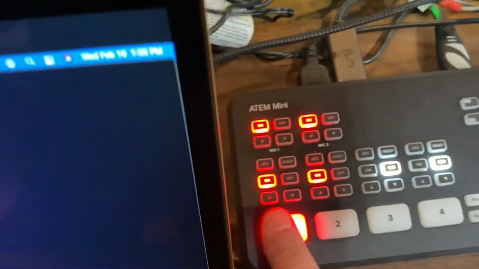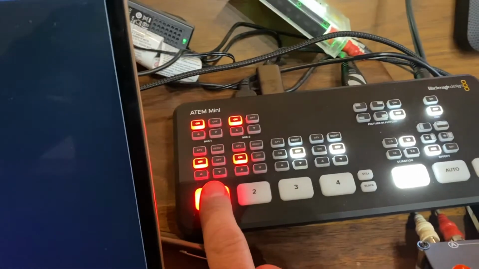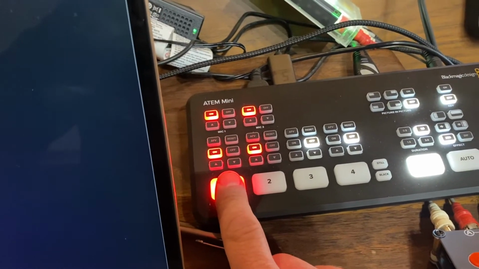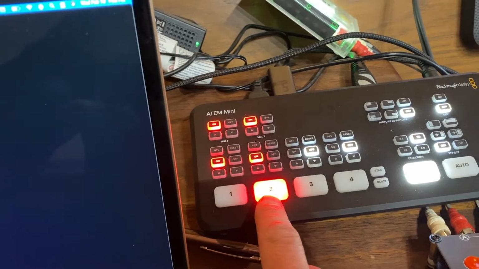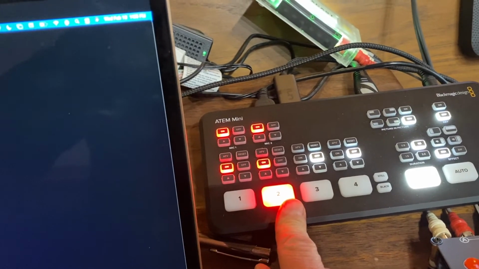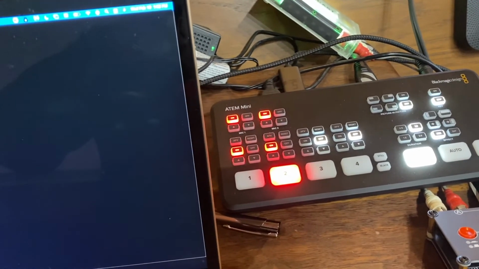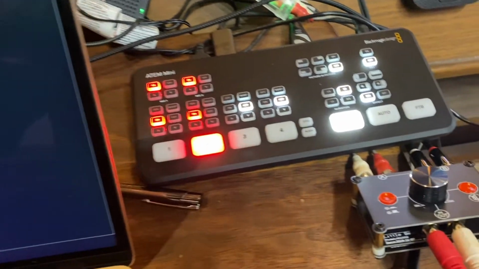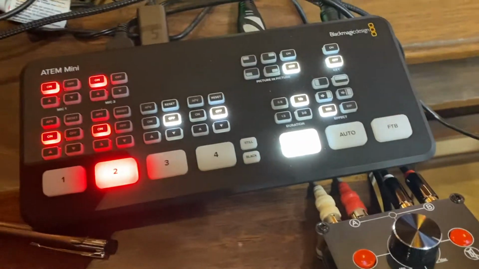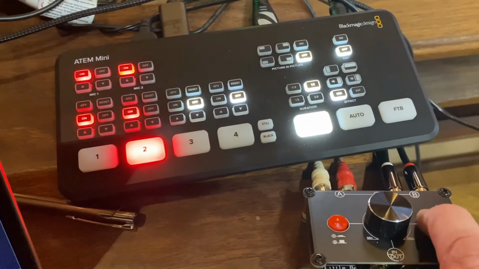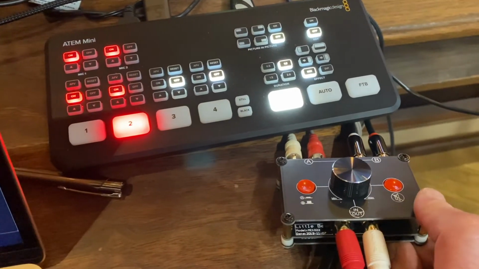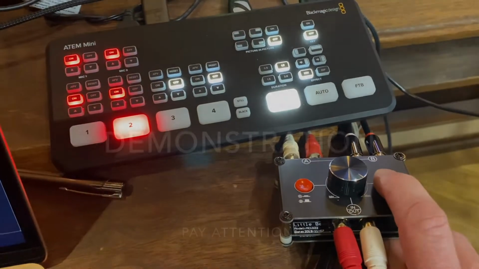Now, when you switch from input 1, which is the camera and house, to input 2, you'll be switching the camera over and starting to draw audio off of your computer. The next step you need to take, however, is to mute the house sound so that that does not bleed into your video.